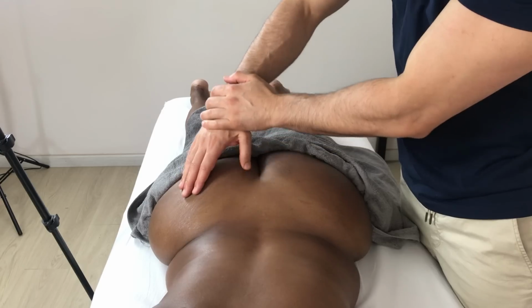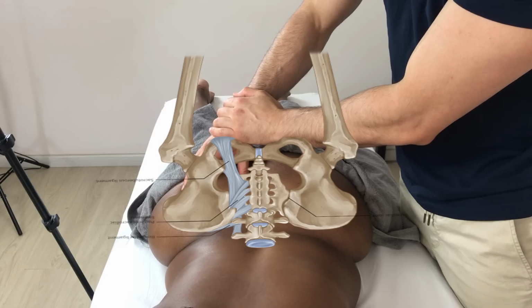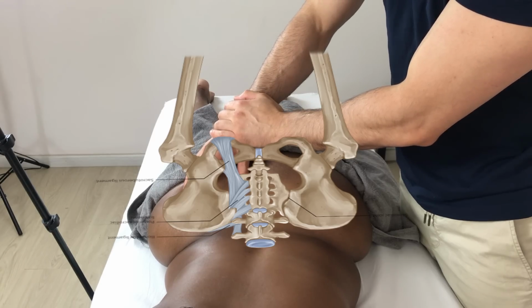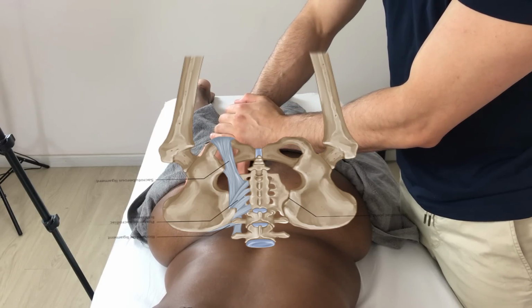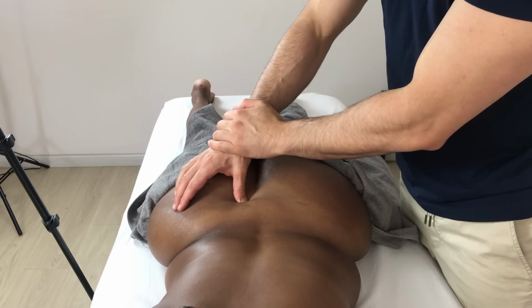The way I like to start my session is with a sacroiliac ligament myofascial release massage. I start in a deep depression between the sacrum and the ilium, and I go all the way to the PSIS. This technique improves the local circulation and softens the scar tissue.